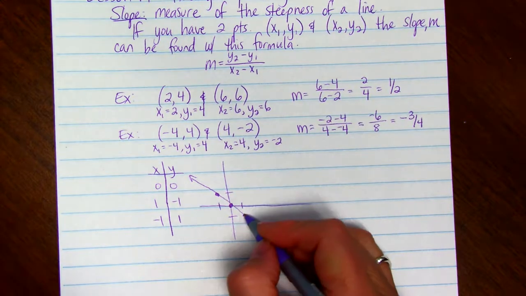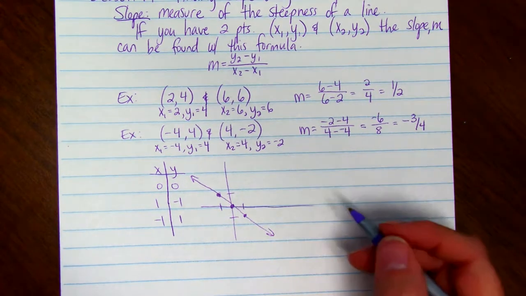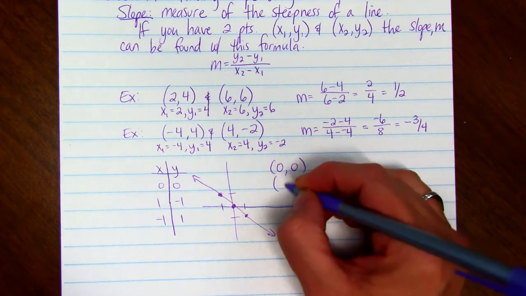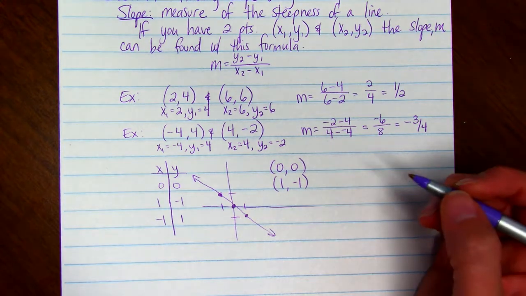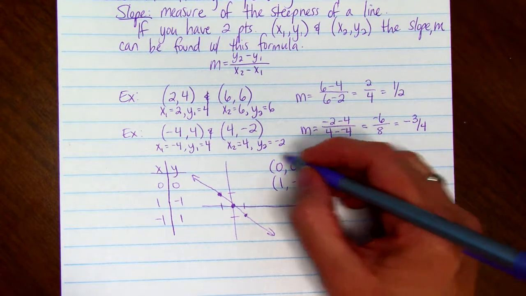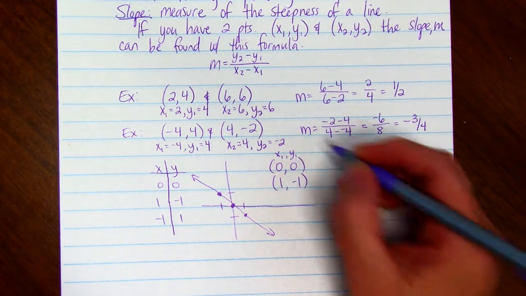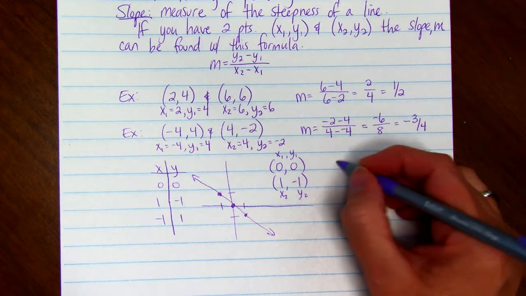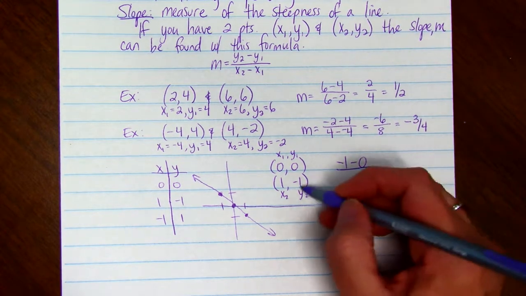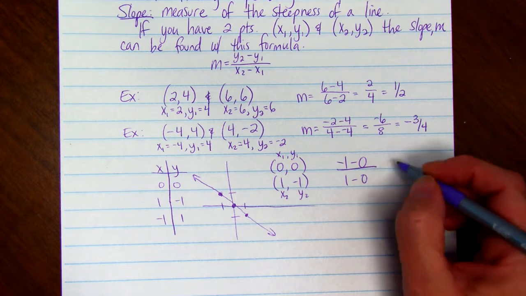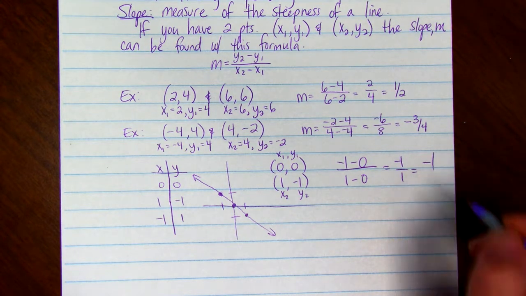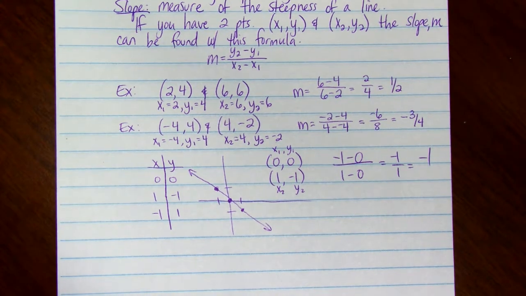And if we weren't given the table, we were just given the graph, we could pull off 2 points off of the graph. So 2 of our points here are 0, 0, and 1, negative 1. So we're going to say this is x sub 1, y sub 1, and this is x sub 2, y sub 2. So we take negative 1 minus 0 divided by 1 minus 0, which is negative 1 divided by 1, or negative 1. That's the end of the lesson.